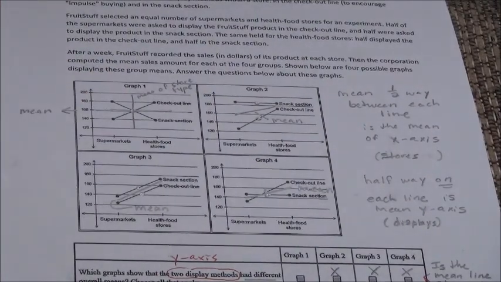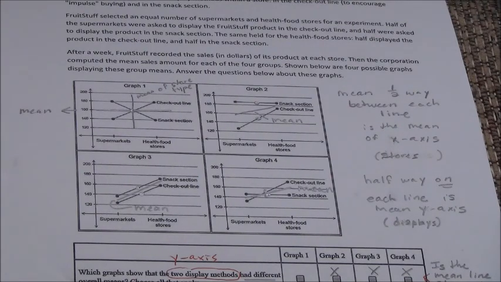The checkout line and the snack section are along your y-axis going up and down. And so when it's along the y-axis, you're looking for, are the midpoints of each of the things the same point? So is my midpoint for the first line and my midpoint for the second line the same?